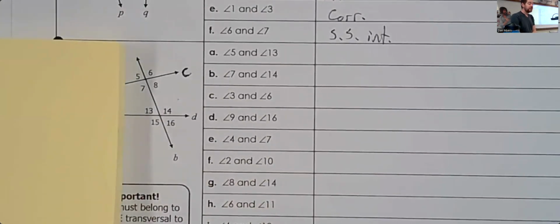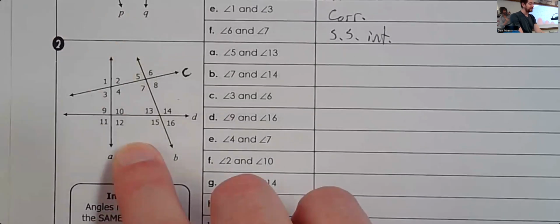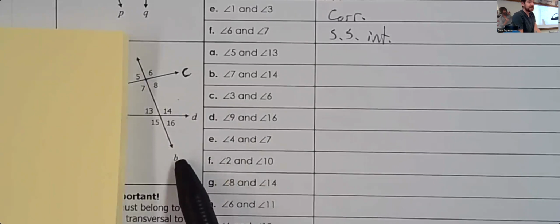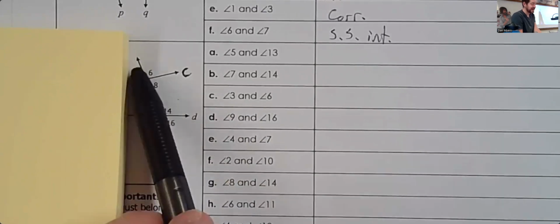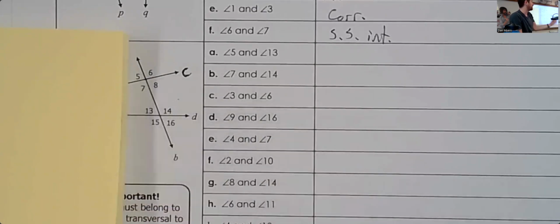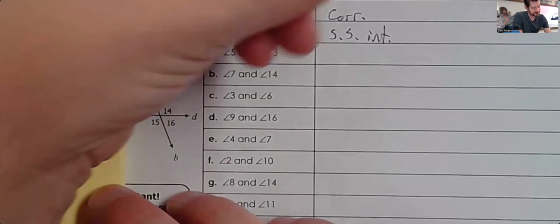So for 2A, we don't need anything on the left side of this diagram, so we can just cover that up. Any part of the diagram you don't need, you can simply cover up, and it makes it a lot easier to look at visually. And like Vicky said a moment ago, and like Rolf just said, 5 and 13 are corresponding because they're both on the left side of the transversal, which in this case is B. And then we have 5 skipping 7 going to 13. So every other on the same side of the transversal means corresponding. Good.